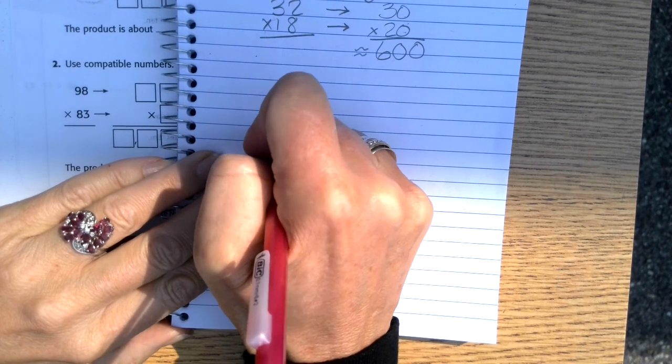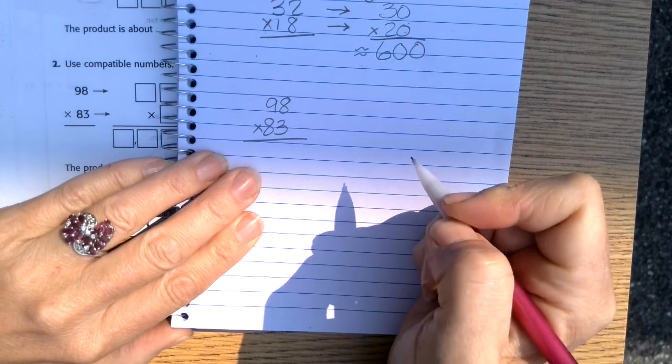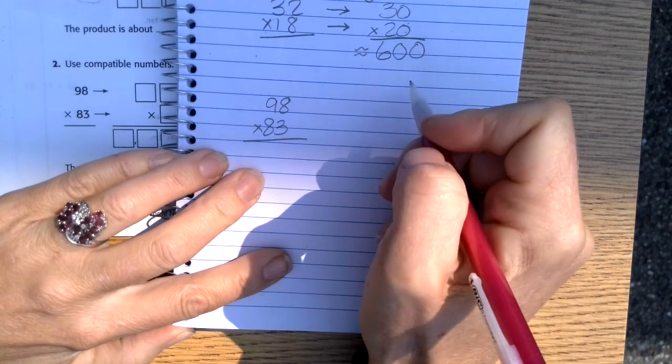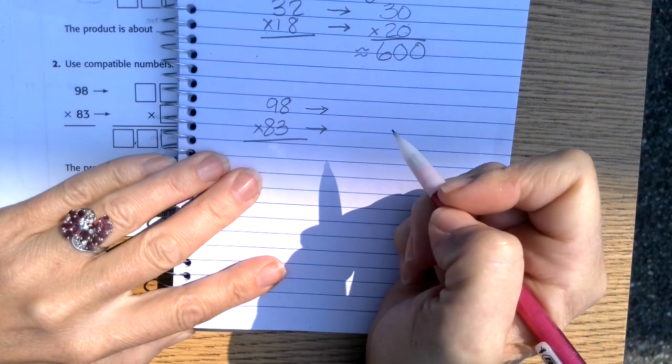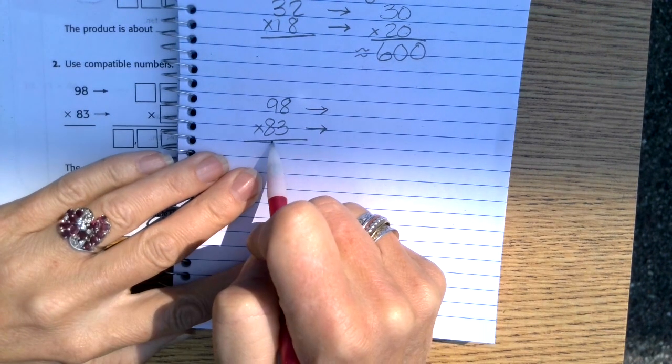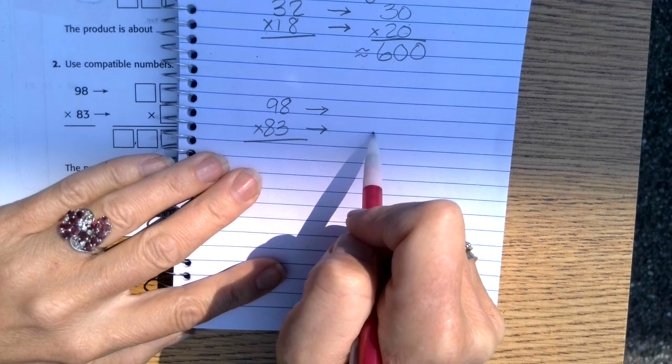And remember, you don't have to change both of your numbers. You can just change one if you'd rather just change one. So again, I'm going to put these arrows here because it's easy for me to see this is where I started, this is where I'm going, okay?